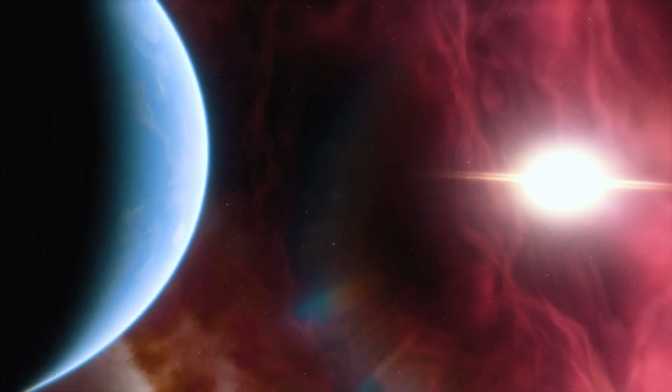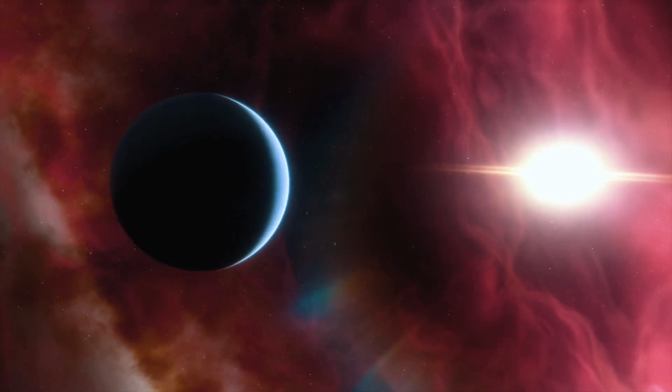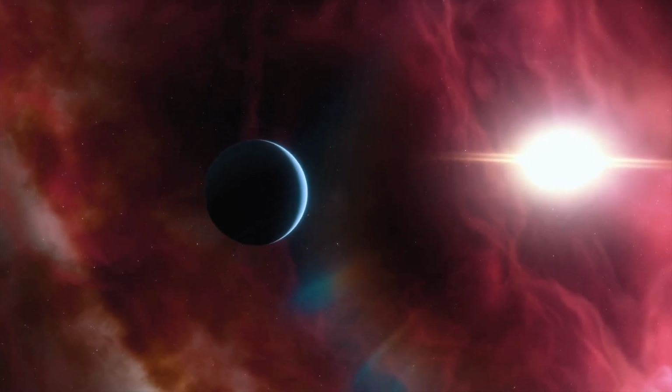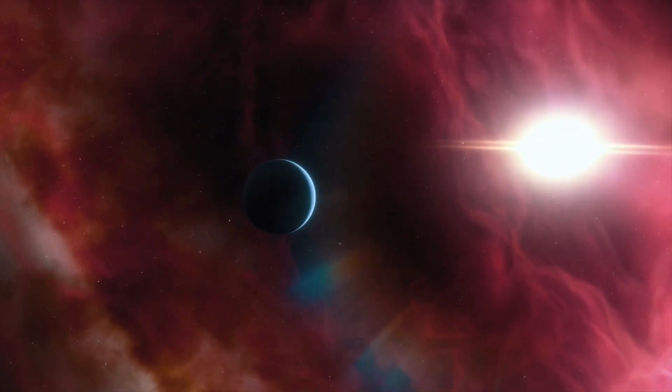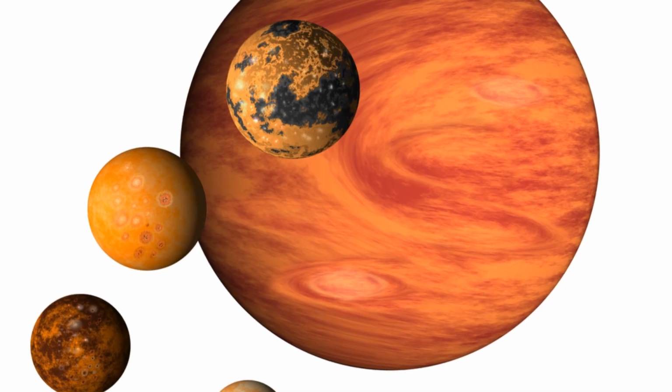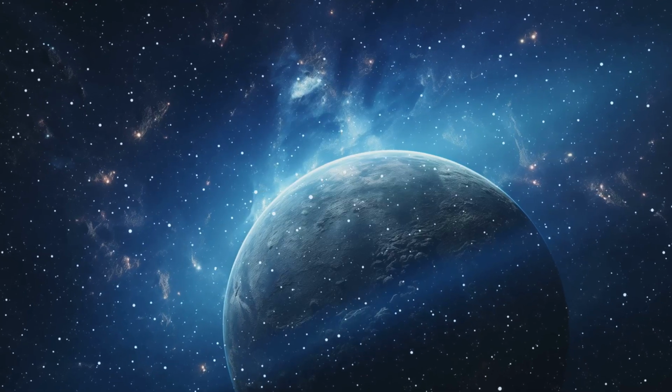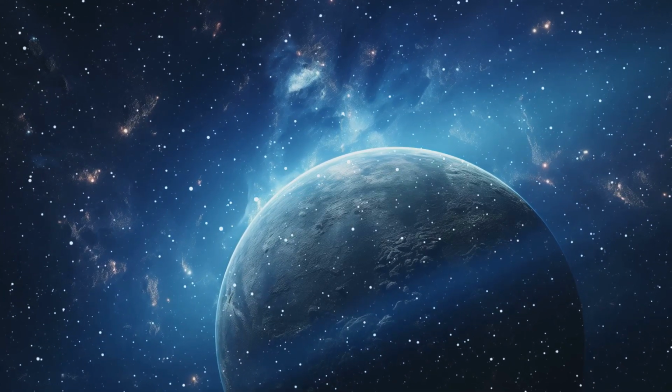The search for other worlds is one of the most exciting frontiers in astronomy today. By studying exoplanets, planets orbiting other stars, we can learn more about the diversity of planets in the universe and the conditions that give rise to habitable worlds like our own.